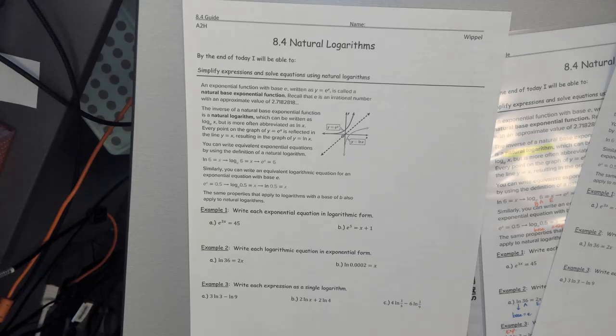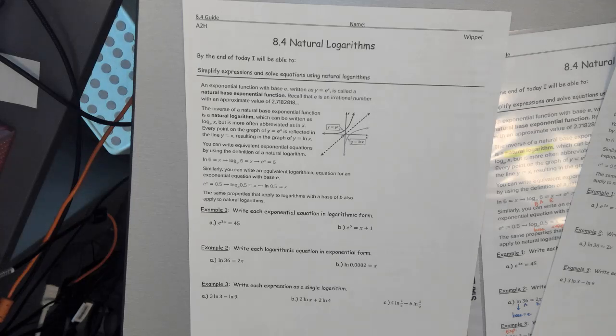All right, today we are going to talk about something called the natural logarithm. A natural logarithm is an inverse of a log that has a base of e. We talked about base e when we were doing exponential functions, and you just read about the review on an exponential function.